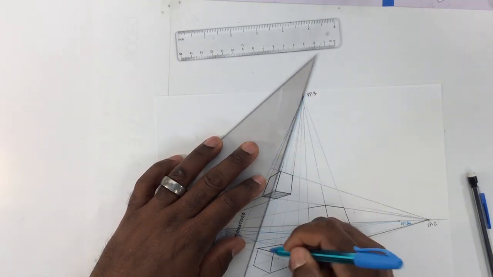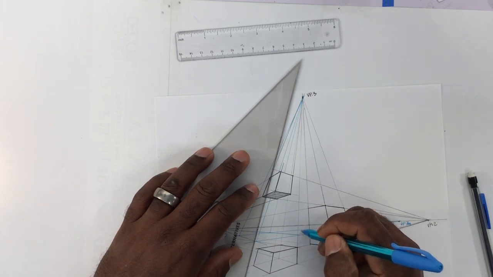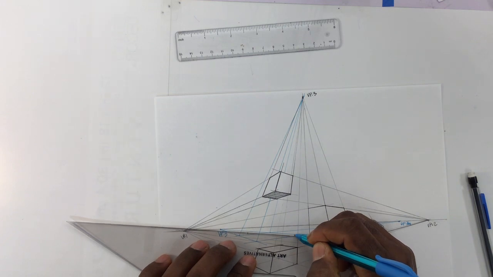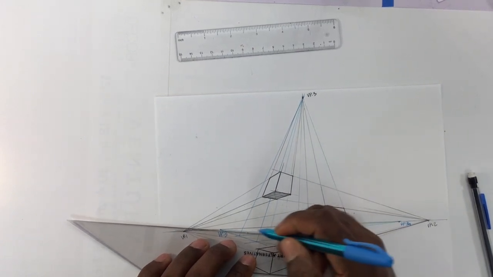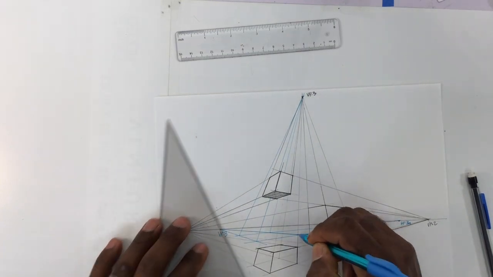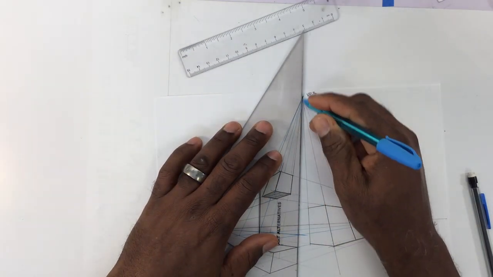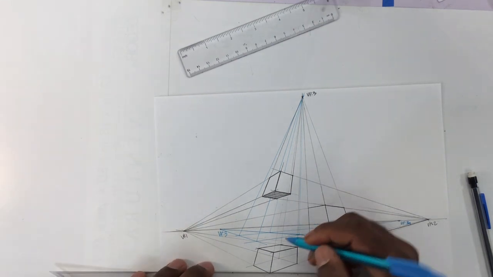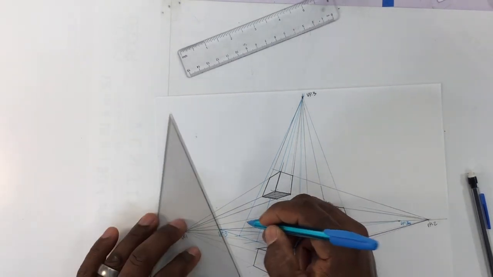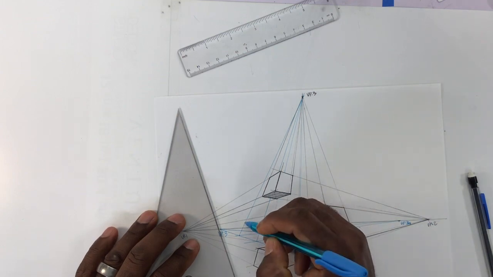Colors will help me out. Did that not go through? Try that again. Did not intersect properly. There we go. So that needs to go there, like that. Okay, so we've got 1, 2, 3, and 4. We're going to put our height here.